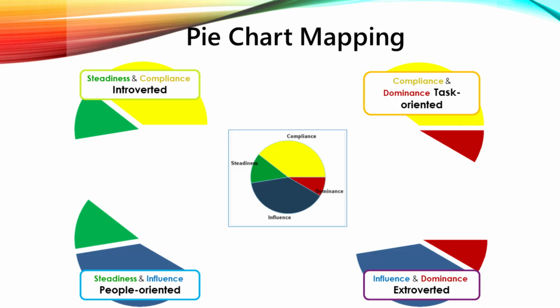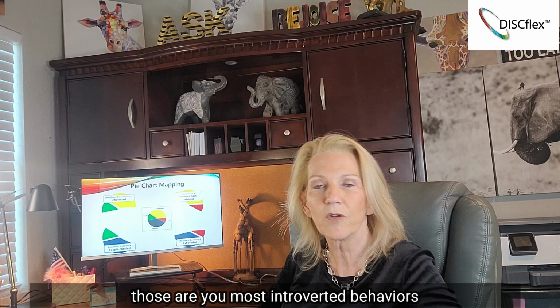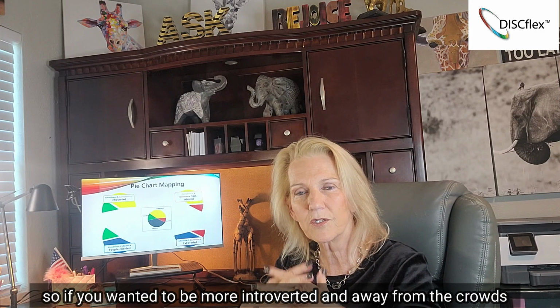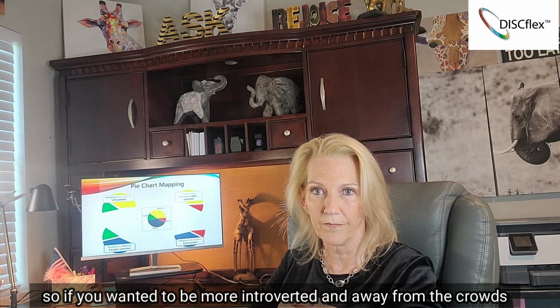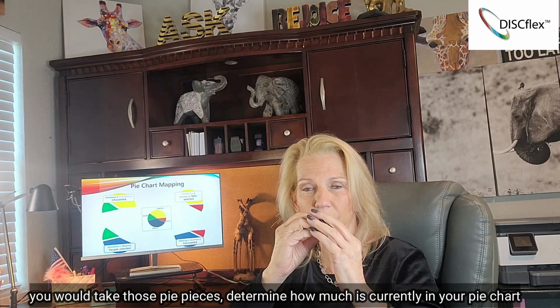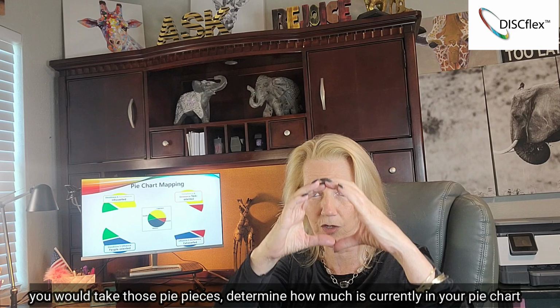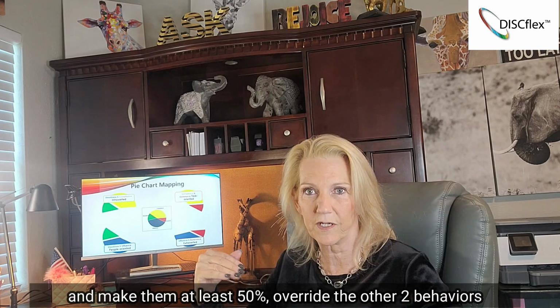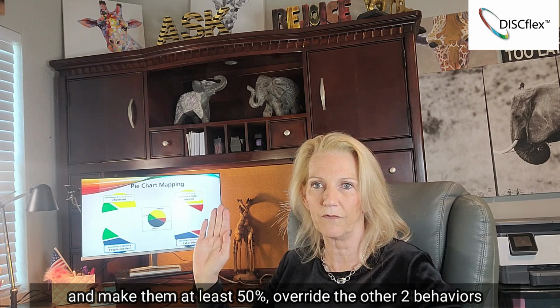So what does it look like? How does it look in terms of DISC? Well, if you start segmenting pieces of the pie, it's pretty cool. So if you looked at steadiness and compliance, two behaviors, just focus on two. If you looked at steadiness and compliance together, those are your more introverted behaviors. So if you wanted to be more introverted and away from the crowds, you would take those pie pieces, determine how much is currently in your pie chart, and make them at least 50% to override the other two behaviors.